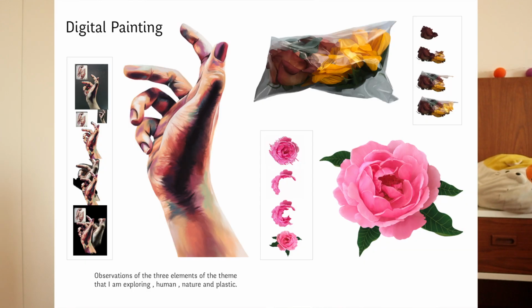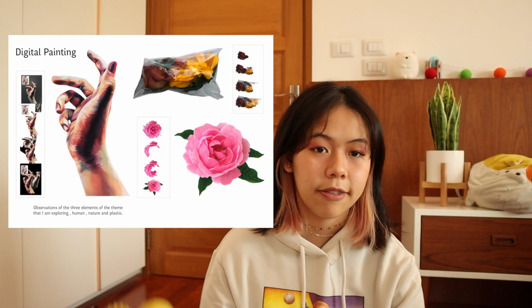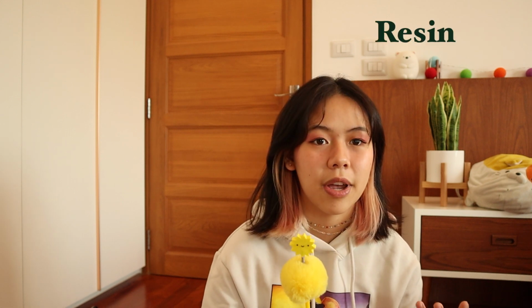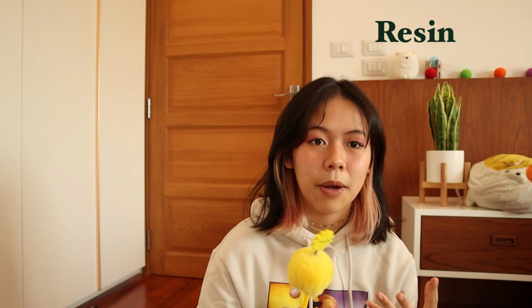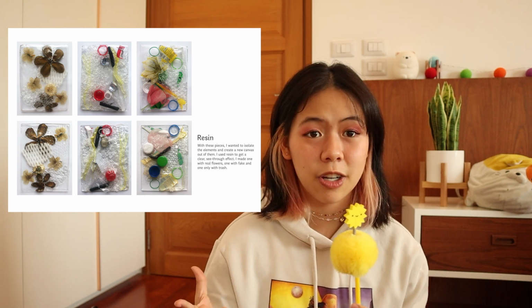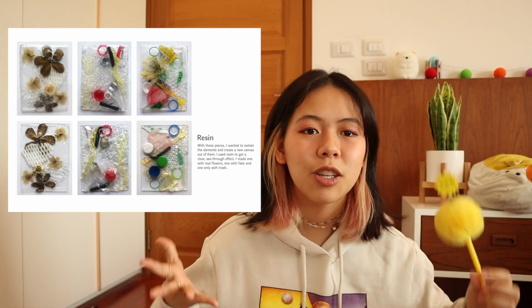Next slide. Digital painting, and I also included the process beside the final product. Now, time for the experimental part. I wanted to explore different materials, so I chose resin, and the theme that I was working on at that moment was the importance of nature and the connection between humans, nature, and trash.